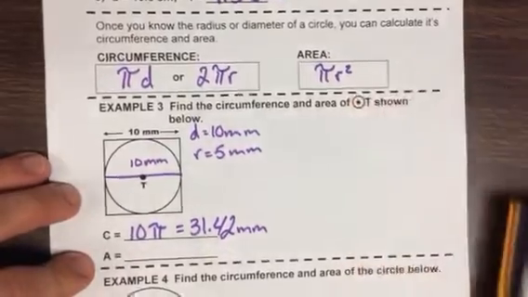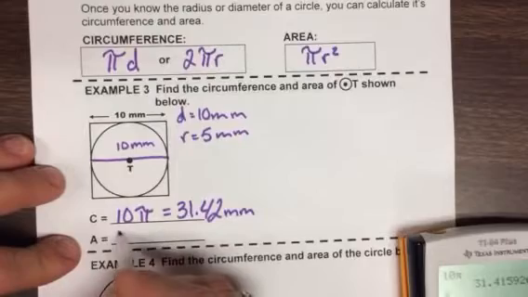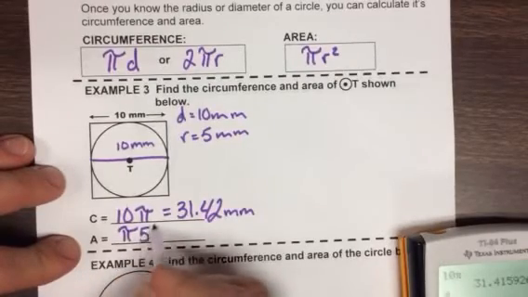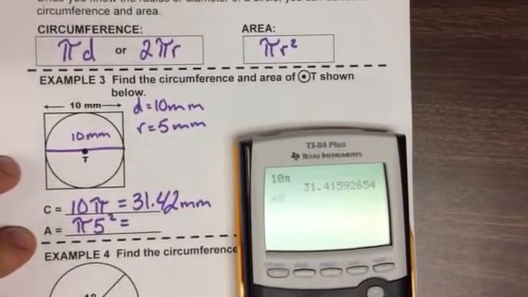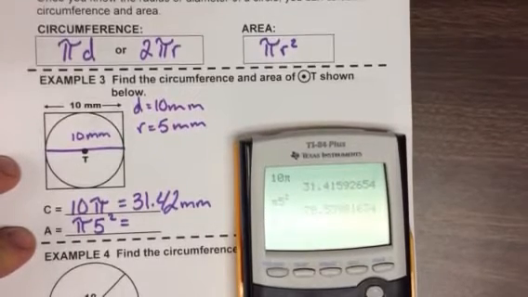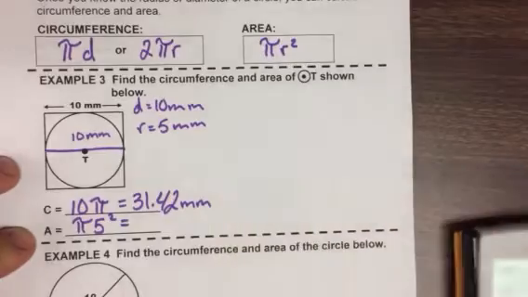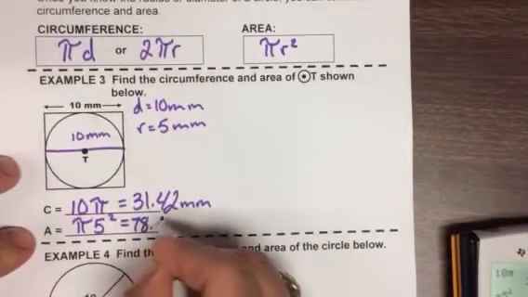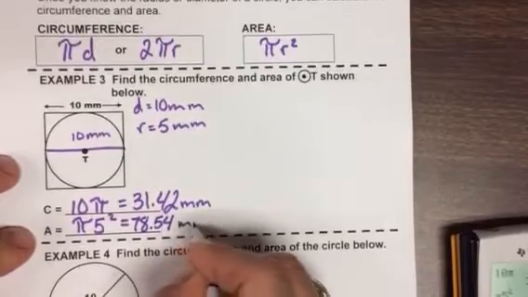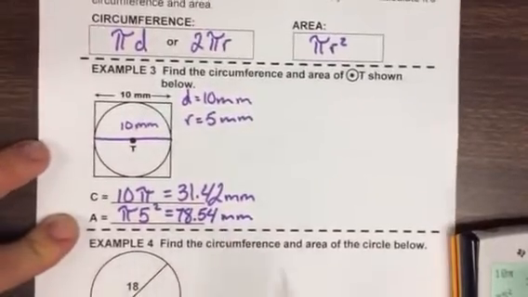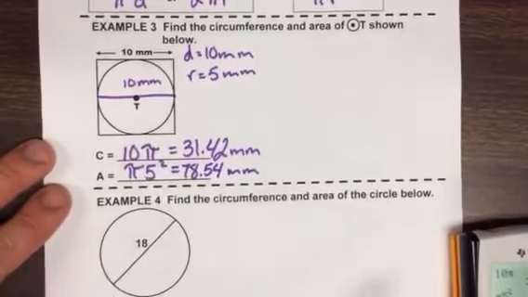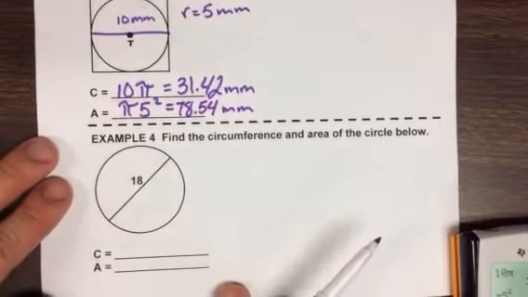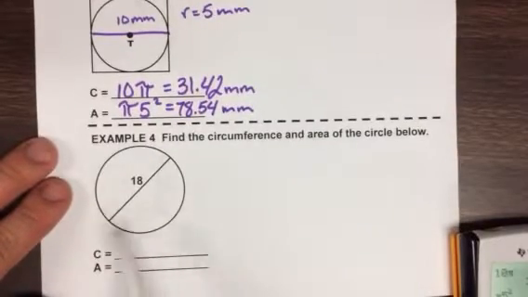Looking at the area. So the area is going to be pi r squared, which now you can type in your calculator and say pi 5 squared, which is 78.54 millimeters. Okay, I expect both pieces of that on your answer. So make sure that you're listing out not only what you get out of the calculator, but what you put in. Looking down at example number 4, find the circumference and the area of the circle below.